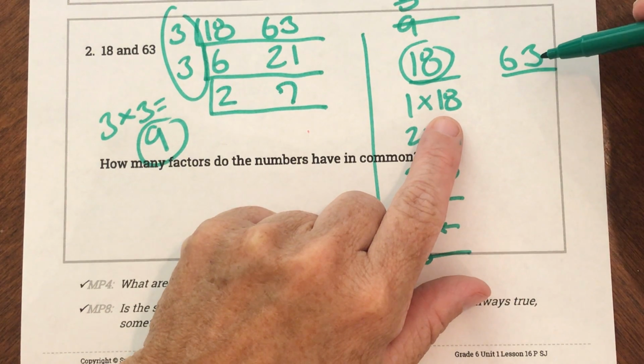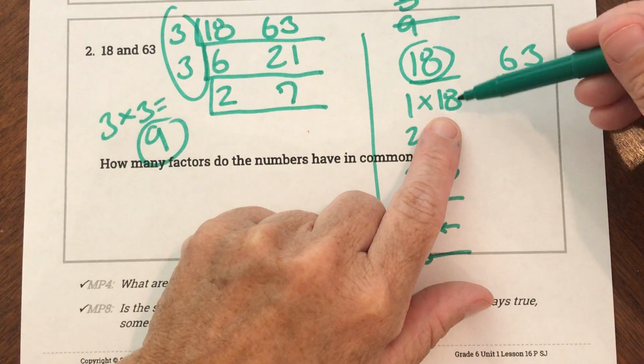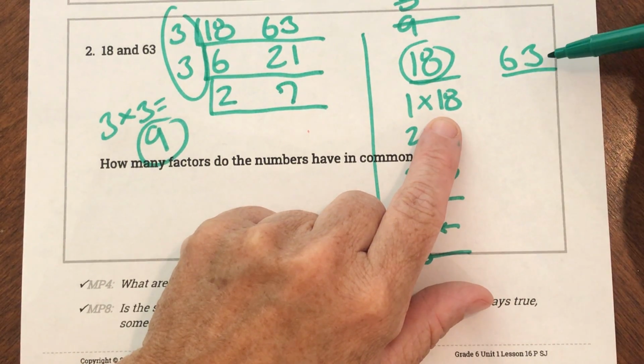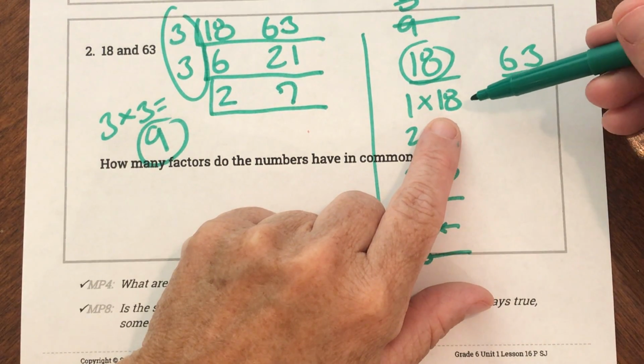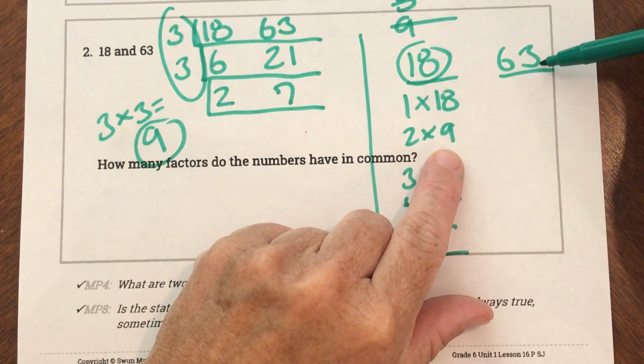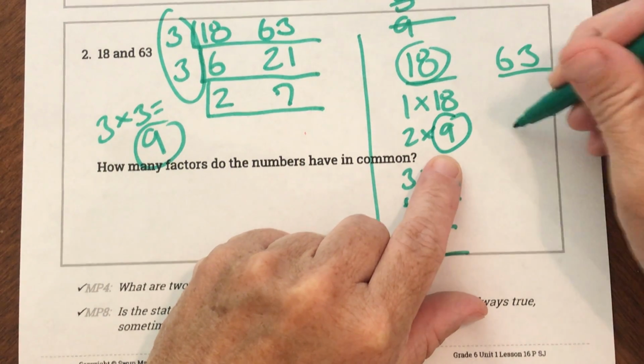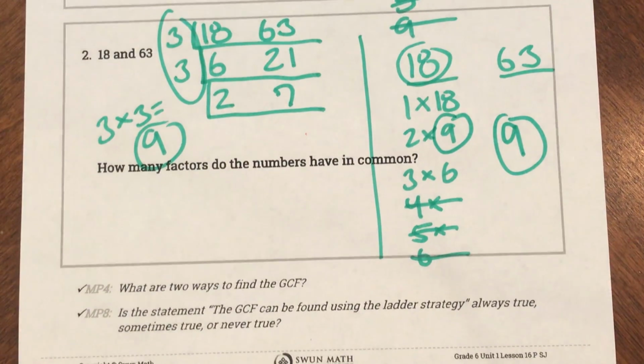And if you're not sure, you might need to do some side work on this. I know that 3 times 18 is 54, and 4 times 18 would be too much, so that doesn't work. Is 9 times something equal 63? Yes, 9 times 7. So I know my answer is 9.